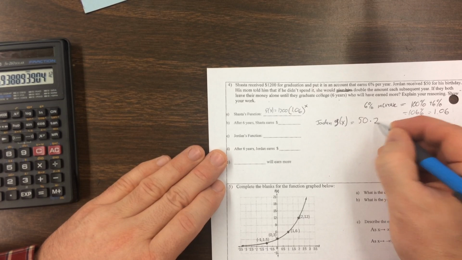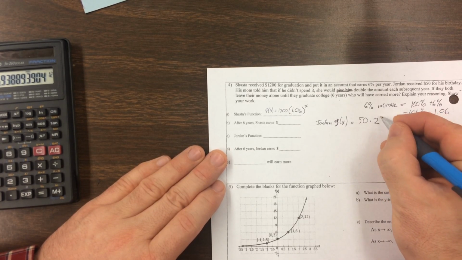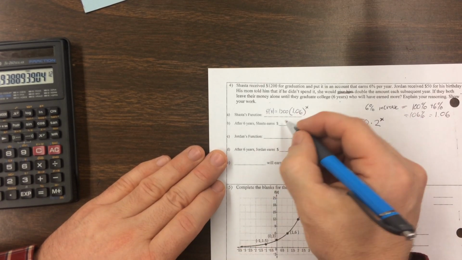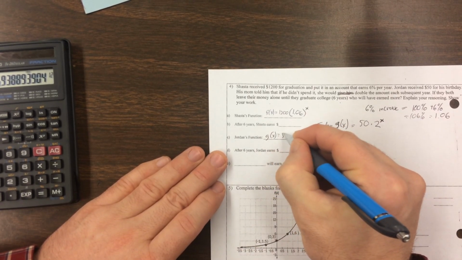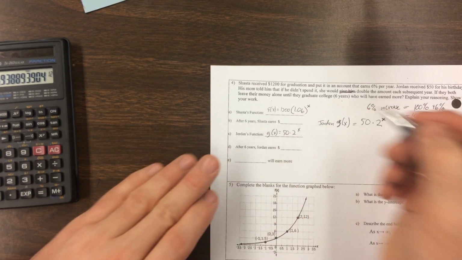So times 2 the first year, the second year would be times 2 times 2. So that means whatever the number of years is, that's the number of times we multiply by 2. So this is Jordan's function, 50 times 2 to the x.